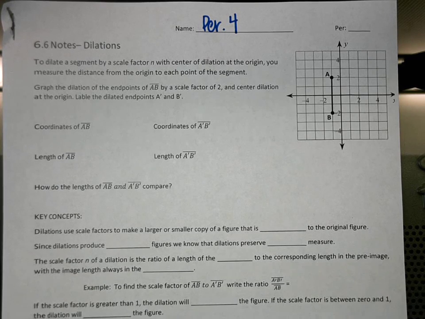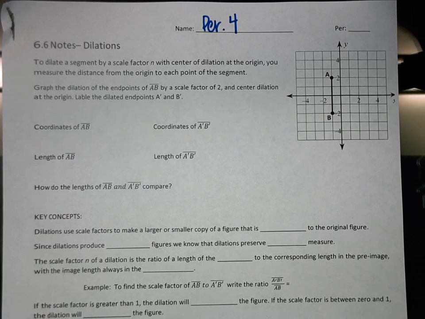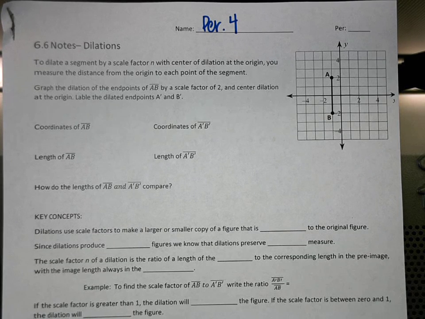Math 2, Unit 6.6. Today our notes are on dilations. When you are dilating something, you're either expanding it and making it bigger, or you are shrinking it and making it smaller. But whenever you're using dilations, they are proportional. Okay, you with me?